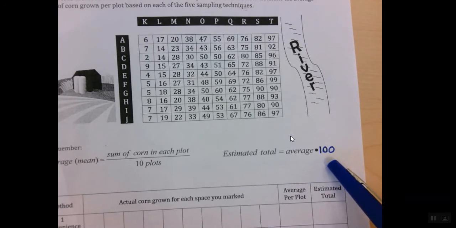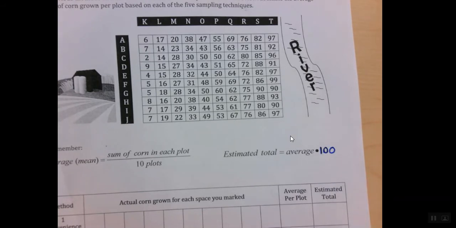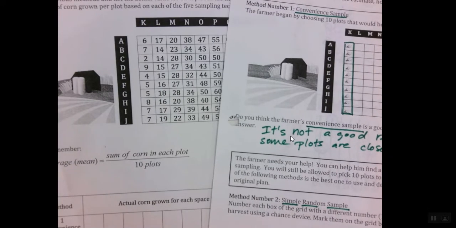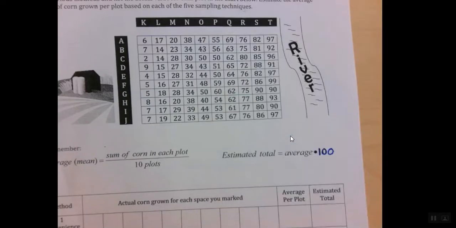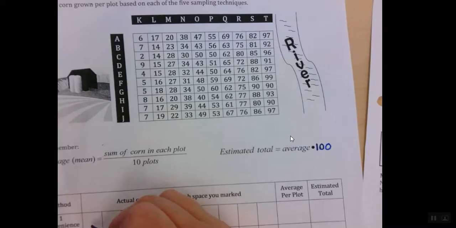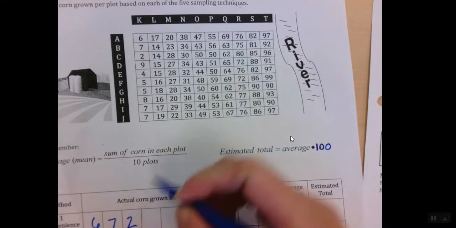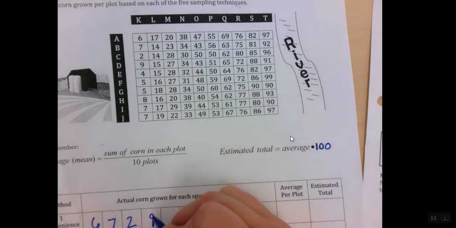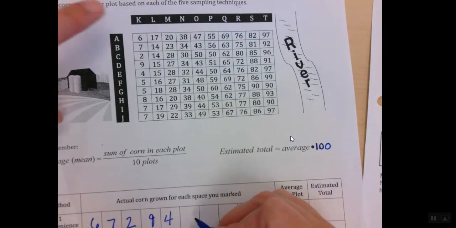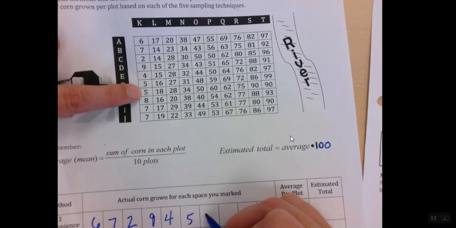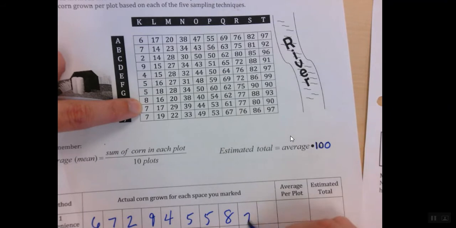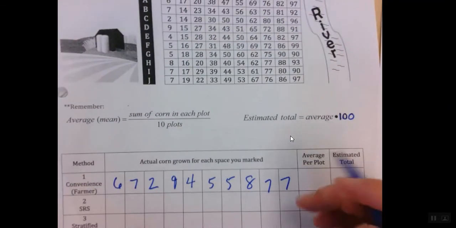Okay. So we're going to do one of these together right now. We're going to do the convenient sample. I took out my staple so I could look at them at the same time. The farmer chose all of these 10, so these are the numbers that the farmer chose. We just have to copy those numbers. So this is how much corn he got from his sample: 6, 7, 2, 9, 4, 5, 5, 8, 7, 7. That was the convenient sample.